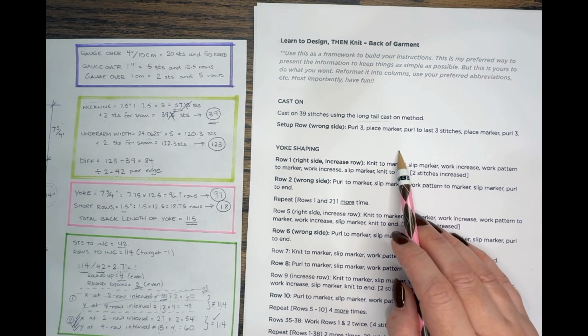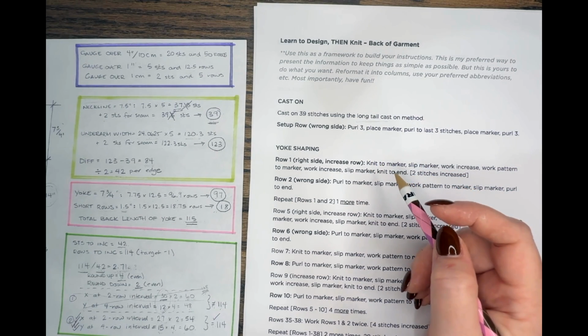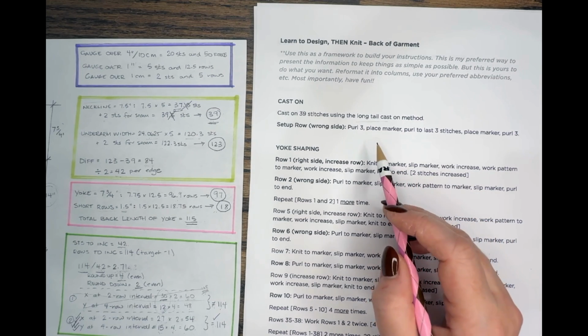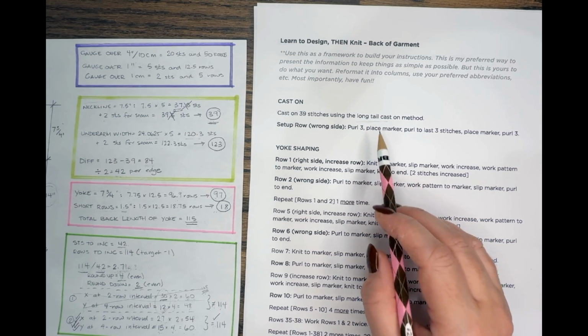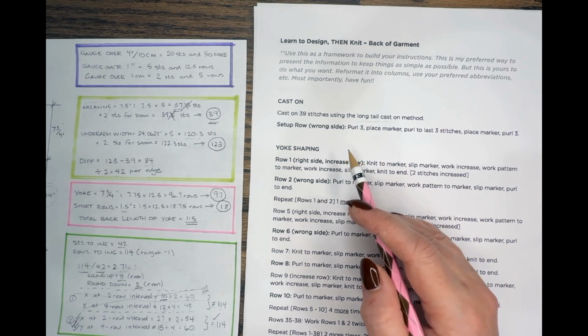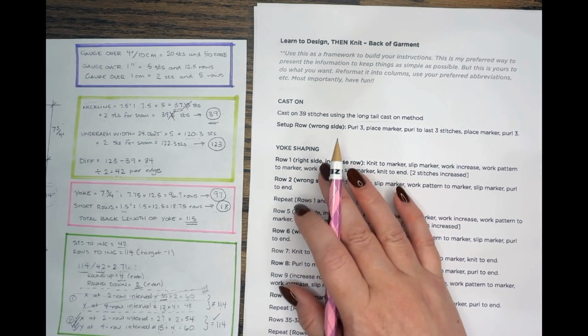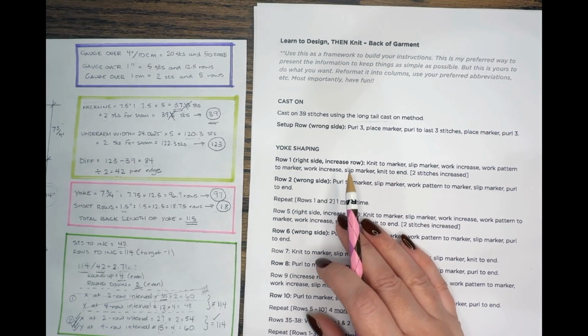I don't particularly recommend using a provisional cast on in the case of a seamed garment for a couple of reasons. One, it can make seaming a little fussier if you have live stitches at the top of your garment, but largely because we want that neckline edge to have as much structure as we can. If you were to use a provisional cast on, it would have a lot less structure, so I just find it easier to use a firm cast on like a long tail or a twisted German or even a knitted cast on if that's your preference.